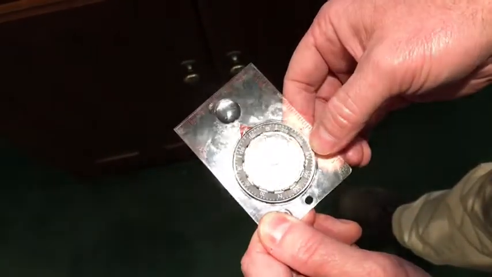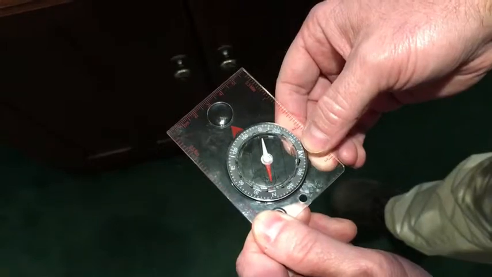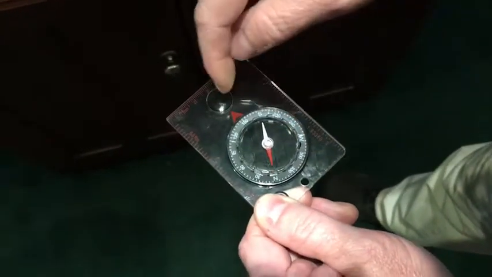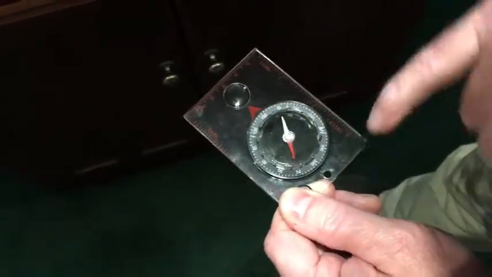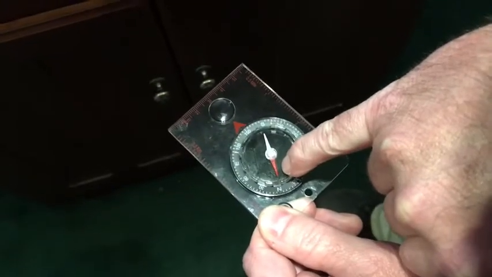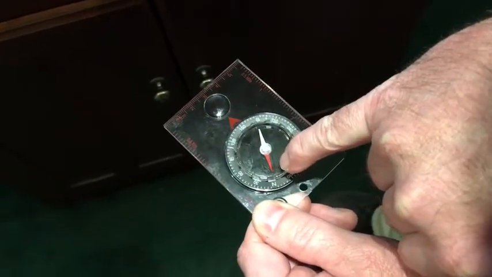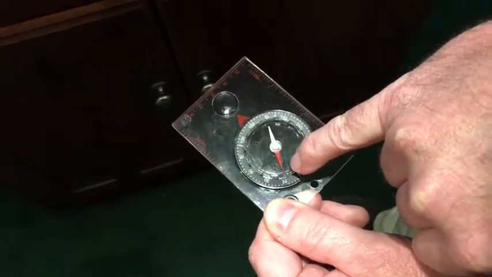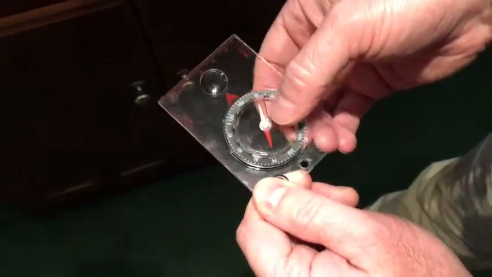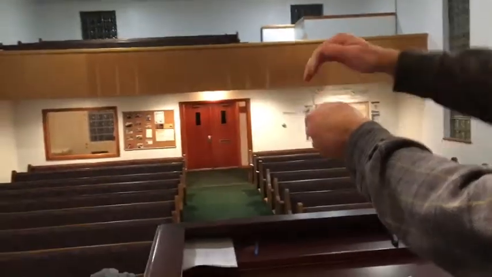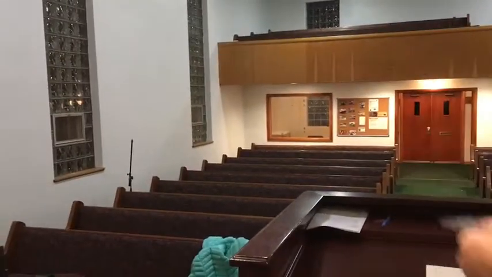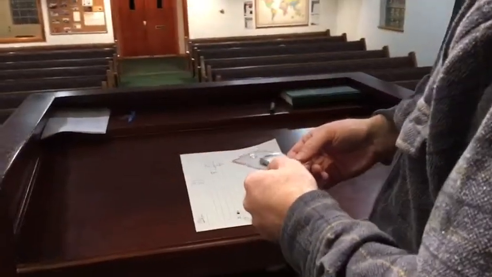Okay, now let me get it out of the arrow. Maybe that's better. Okay, so you can see that the arrow is pointing toward the microphone stand, and the orienting arrow is on the north. So that is exactly where we want to be. Okay, so I've got that lined up just right. North is where it's supposed to be.